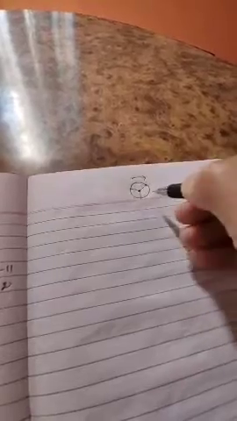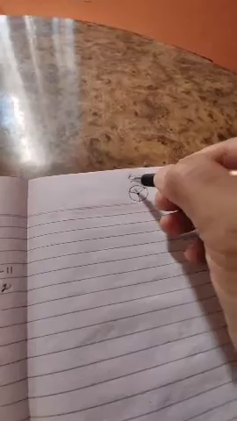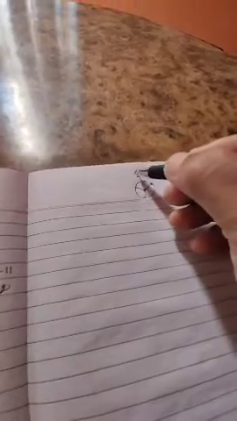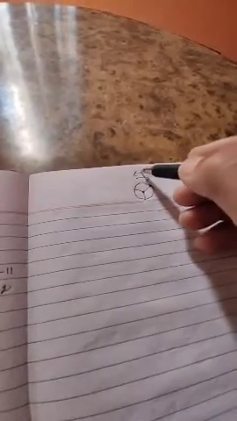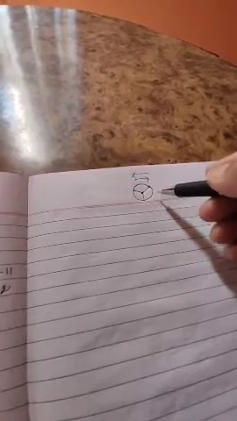Even you can rotate it in this direction, or even you can rotate it in this direction. You can rotate it clockwise, or even you can rotate it in the direction of anti-clockwise. Depending upon the force applied, in which direction you are applying the force. So this is what turning effect is.